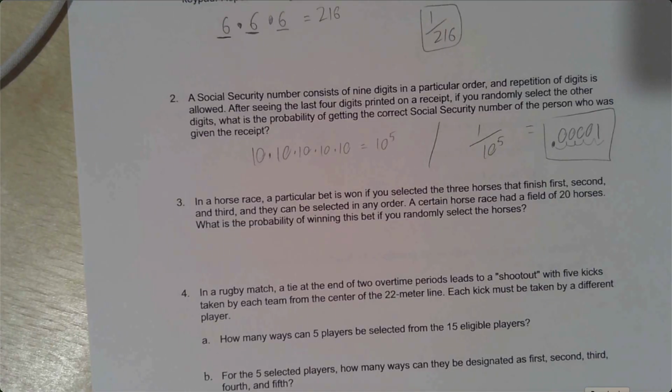All right. Up next, here we're going to move into different phrasing, and we're going to move into possibly combinations or permutations. Let's find out. In a horse race, a bet is won if you select the 3 horses that finished first, second, third, and they can be selected in any order. Interesting. And there are 20 horses. Find the probability that you get the correct 3 horses.